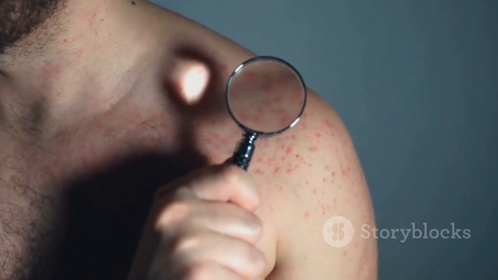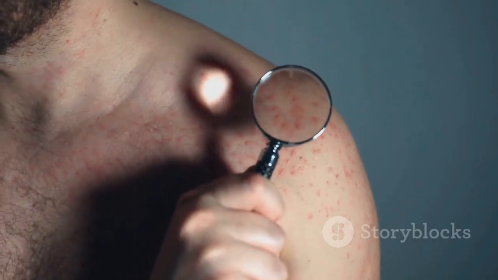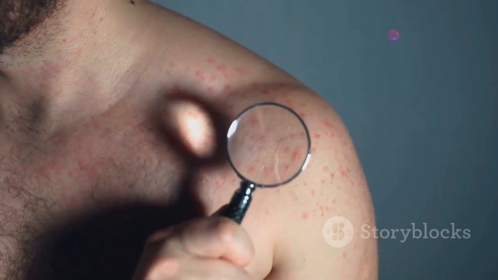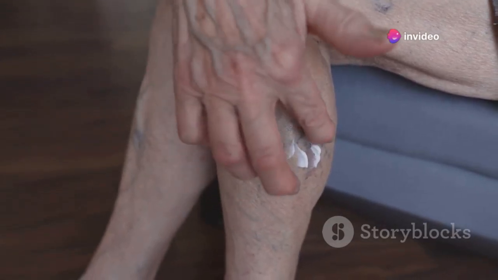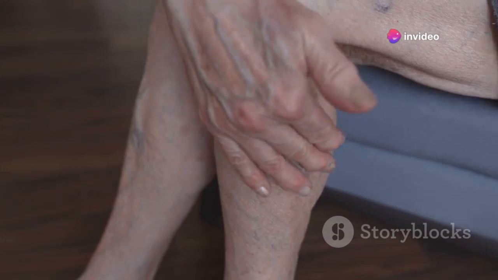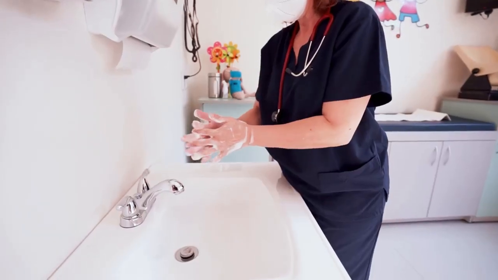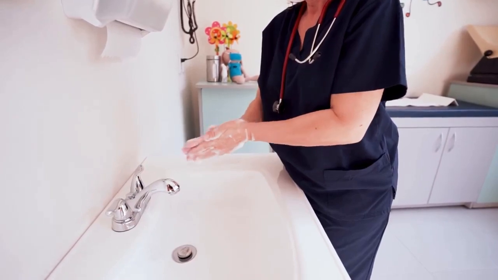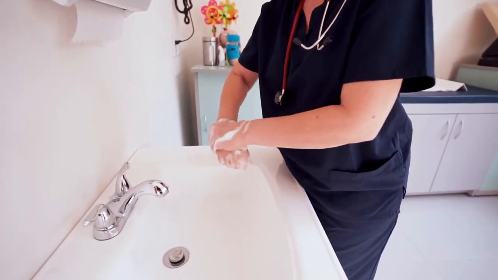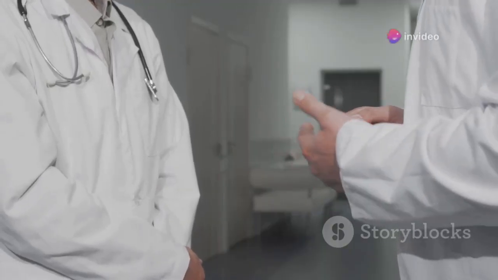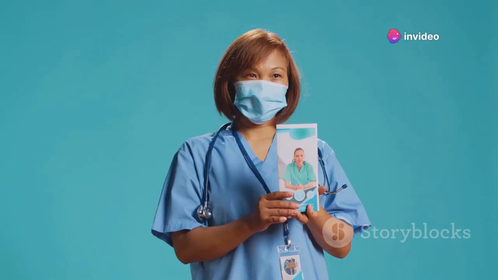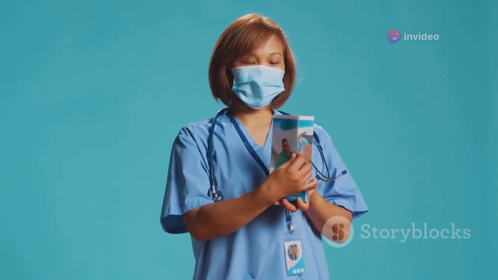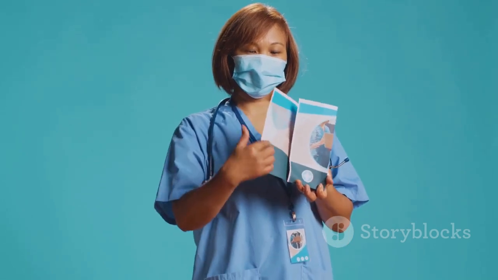For patients, awareness of the signs and symptoms of these conditions can lead to earlier treatment and better outcomes. Knowing the risk factors and taking preventive measures can significantly reduce the likelihood of developing these infections. Good skincare, hygiene, and managing underlying health conditions are key steps in prevention. Both providers and patients must work together to ensure timely diagnosis and treatment. Education and awareness are pivotal in managing and preventing cellulitis and erysipelas effectively.